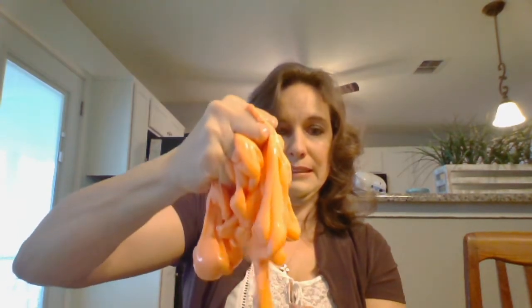And I did not know this, but liquid starch has cornstarch in it. I just thought there were two different things. All right. I think my slime is done.